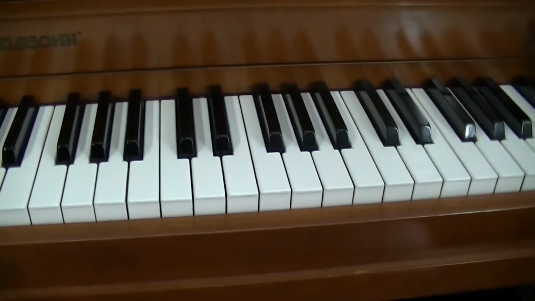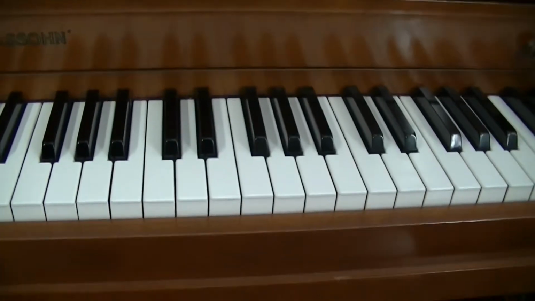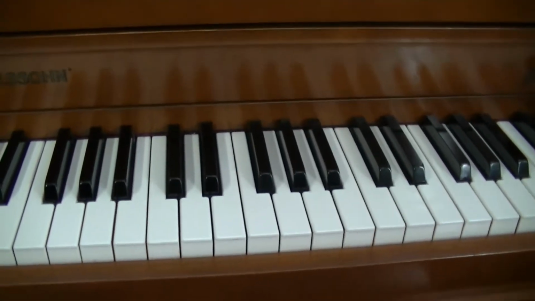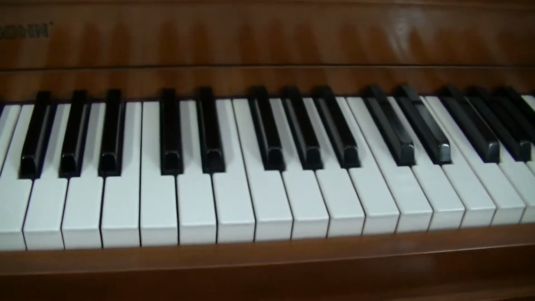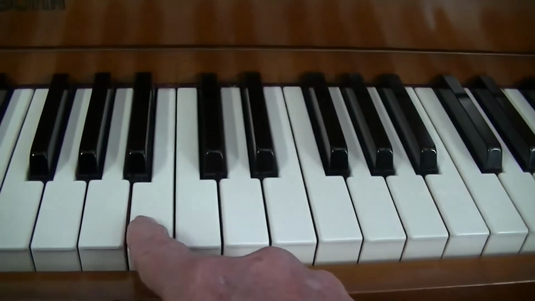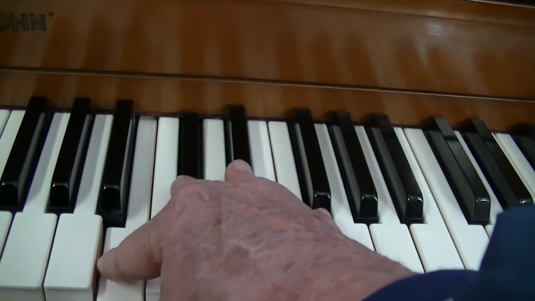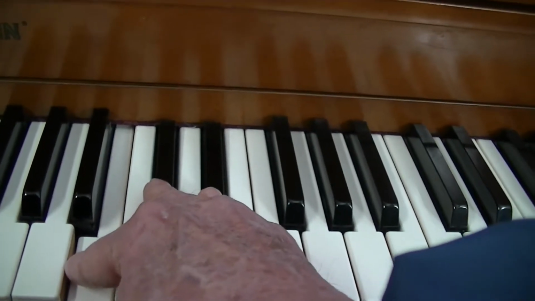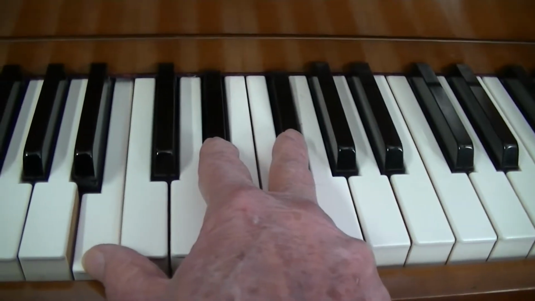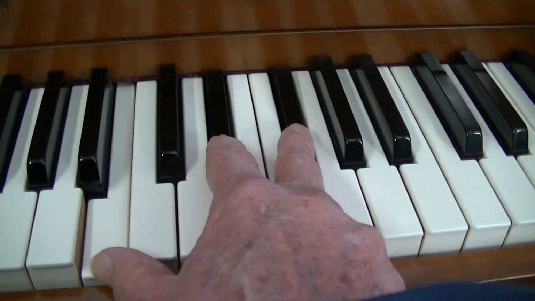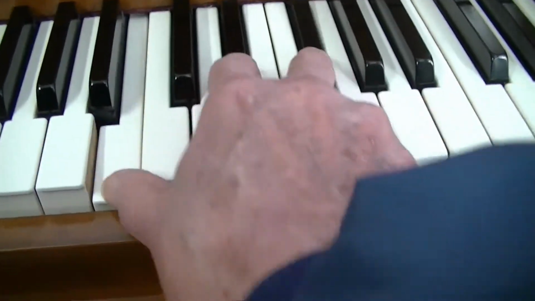The next note is the major triad chord for the key of B. Since the key of B has 5 sharps in it, F, C, G, D, and A, this is the major triad chord for the key of B. It would be B, D sharp, and F sharp. And that's the chord of B.